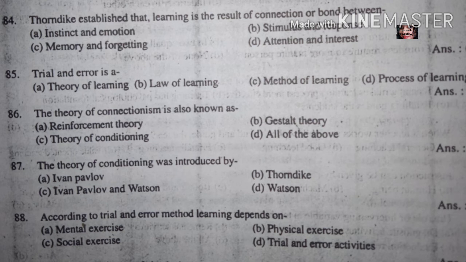The theory of connectionism is also known as. Options are: reinforcement theory, Gestalt theory, theory of conditioning, and option D is all of the above. Correct option is reinforcement theory. Next question. The theory of conditioning was introduced by. Options are: Pavlov, Thorndike, Pavlov and Watson, and option D is Watson, and the correct option is C.